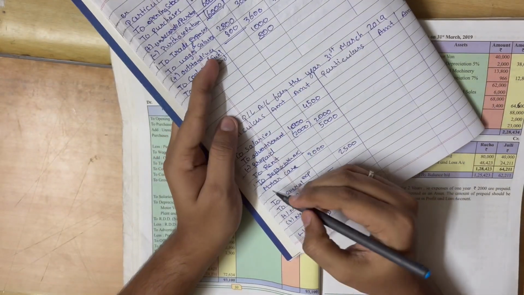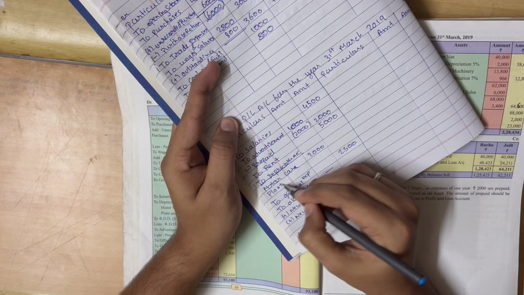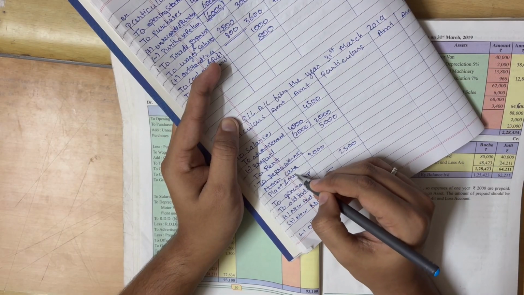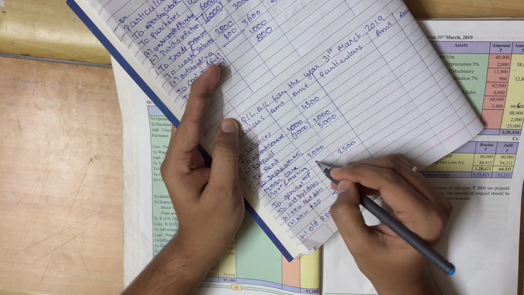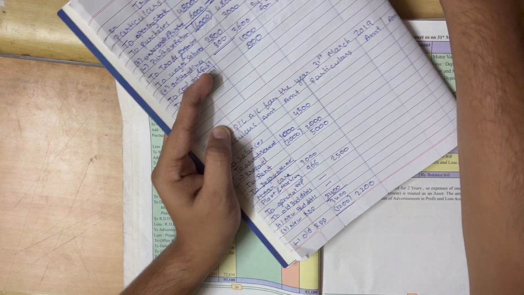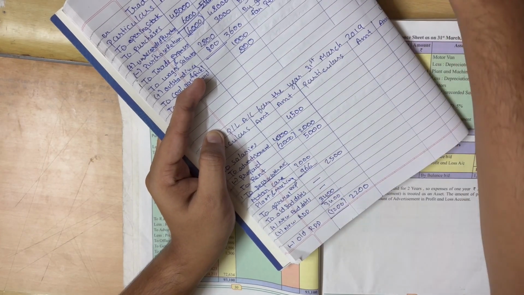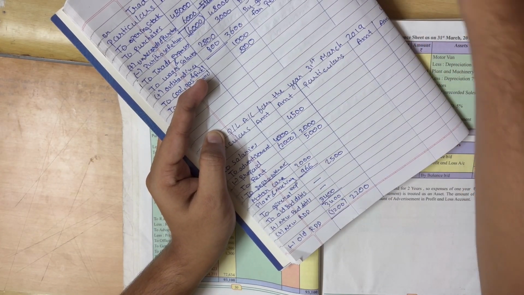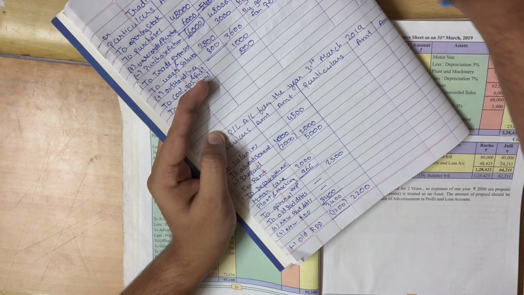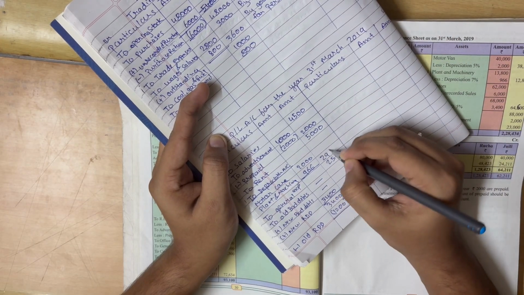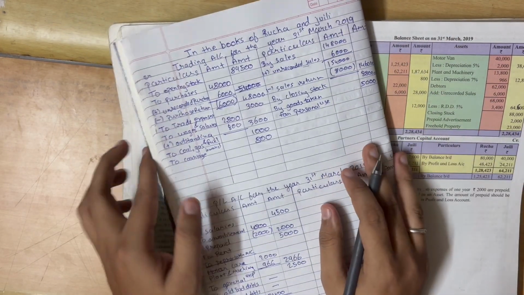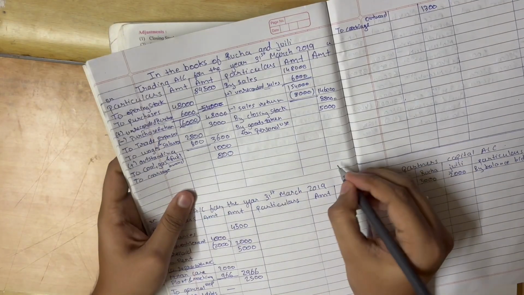So we'll add that first. I had left the space, I remembered just now. Plant and machinery 9,600, so we add them both: 2,000 plus 9,600 is 2,966... Now we'll tally.